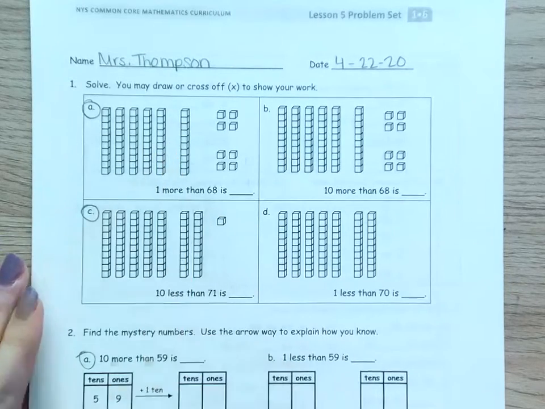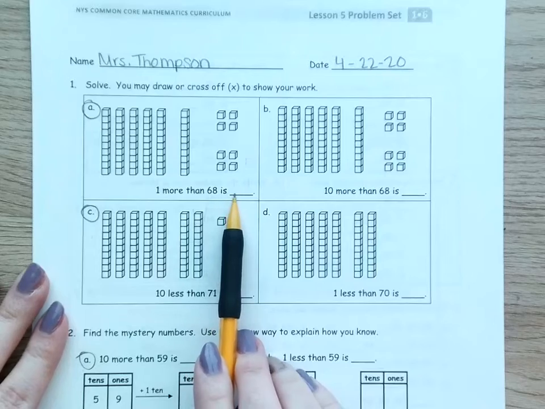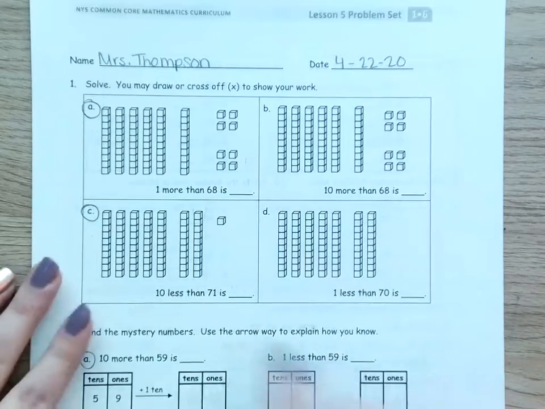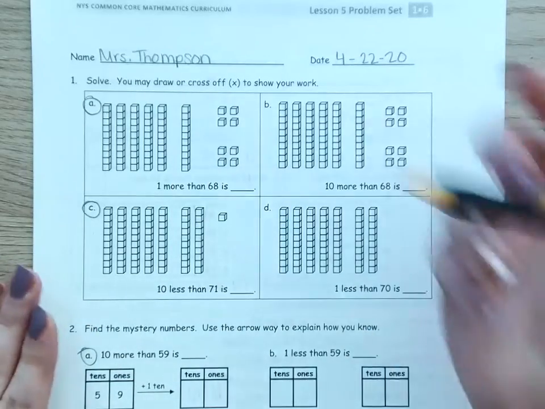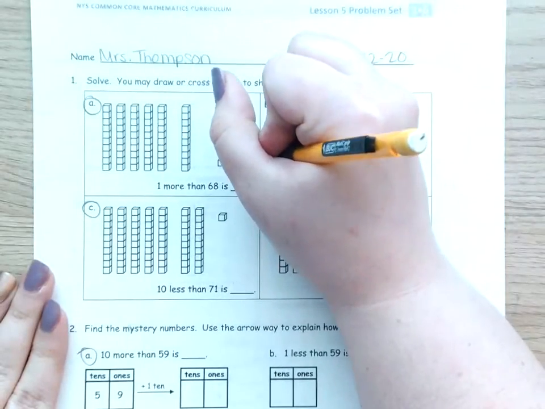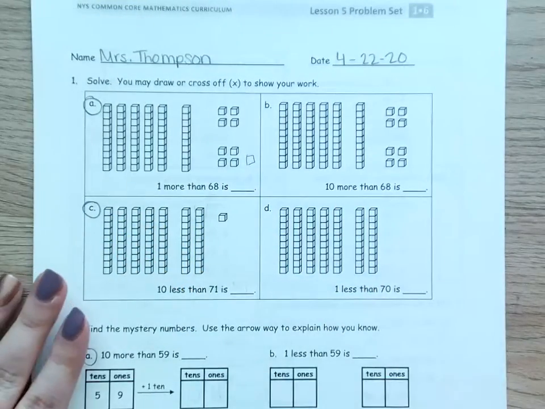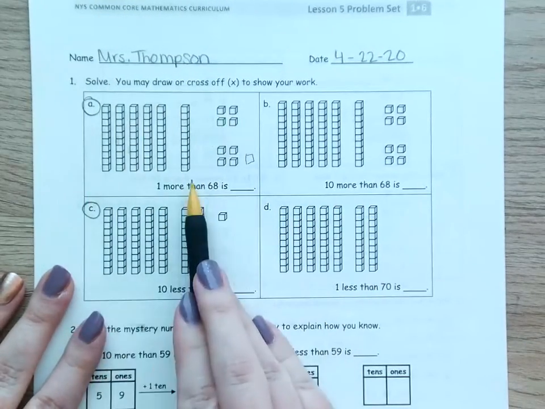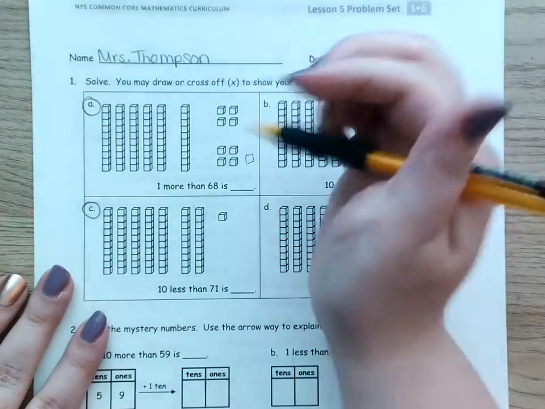So for letter A at the top, it says 1 more than 68 is. So if we've got 68 right up here, they've already drawn it for us. I'm going to add a 1 because they just want 1 more. So here's my 1, and I can just count on. I know there was 68 here, so I can say 68, 69.